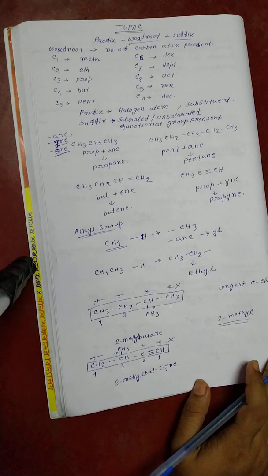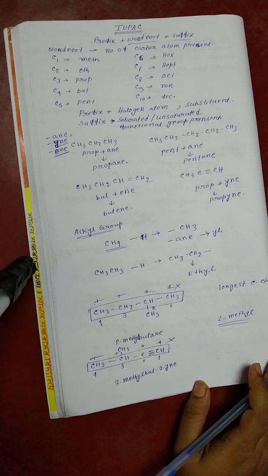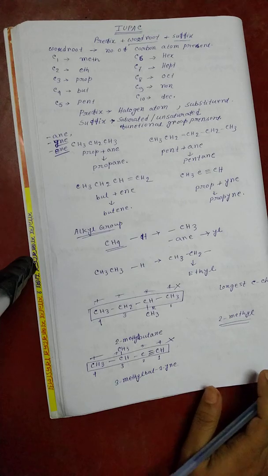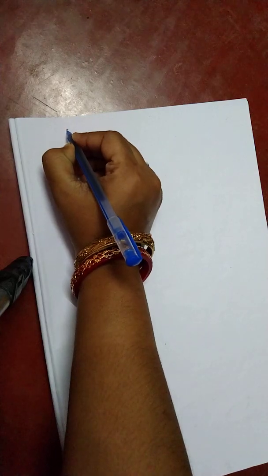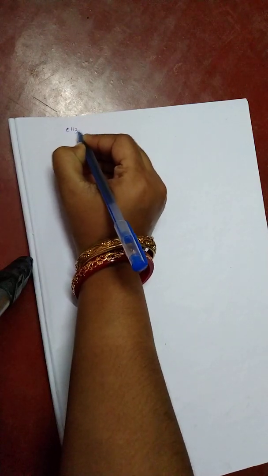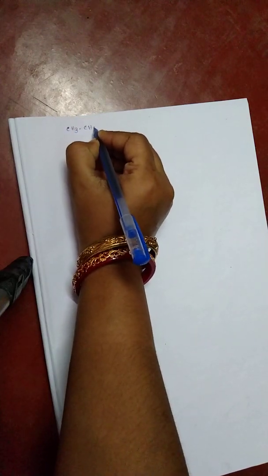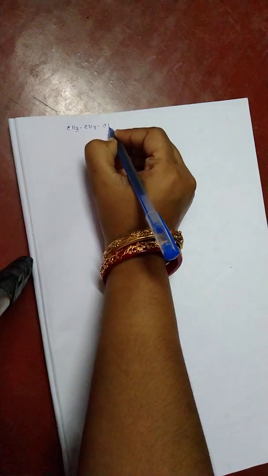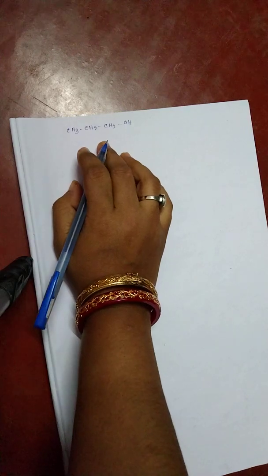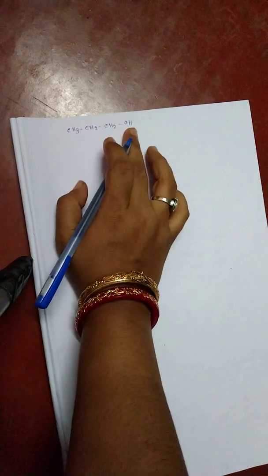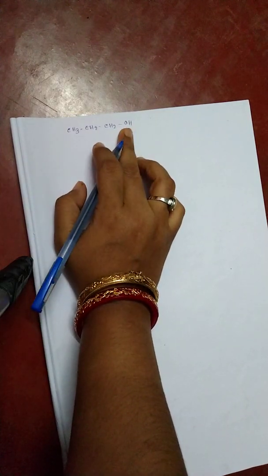Now I am going to discuss the nomenclature of compounds having a functional group. Suppose I am taking this example, CH3 CH2 CH2 OH. You all know there is a hydroxyl group present.